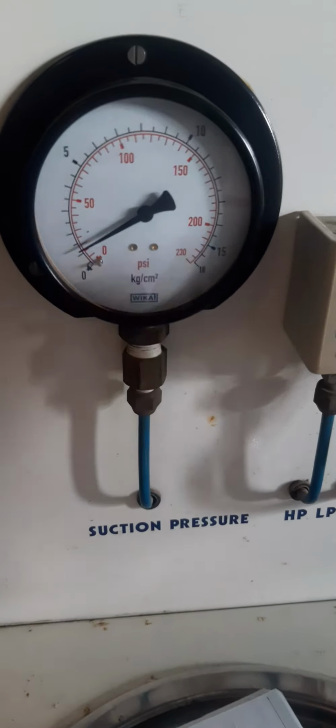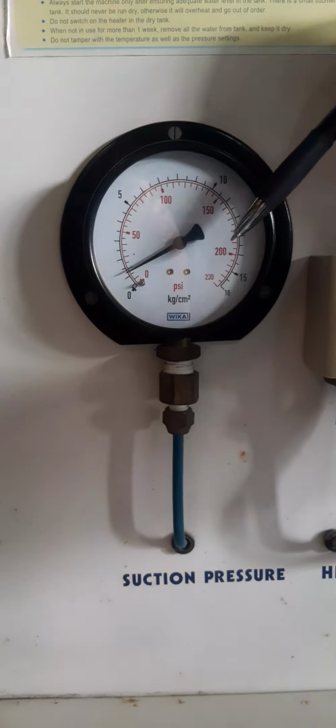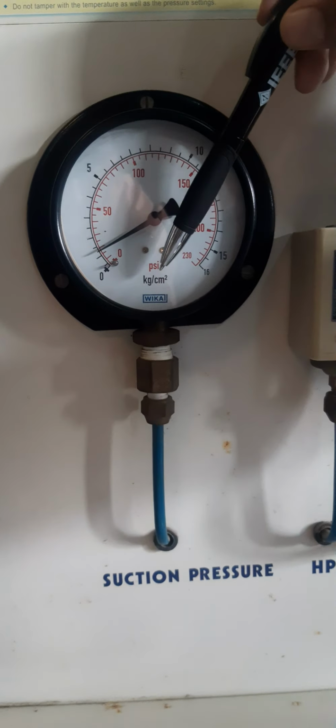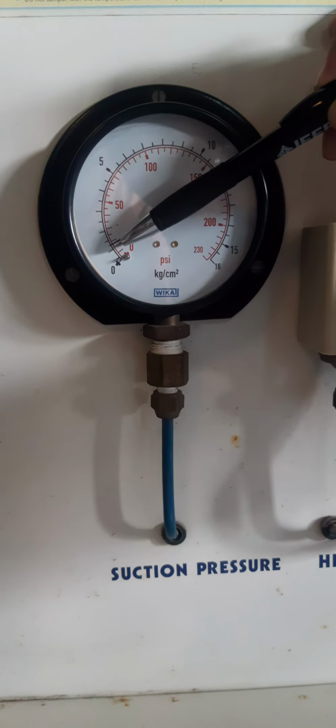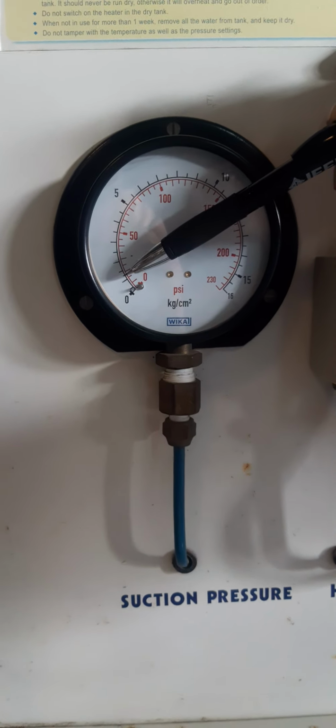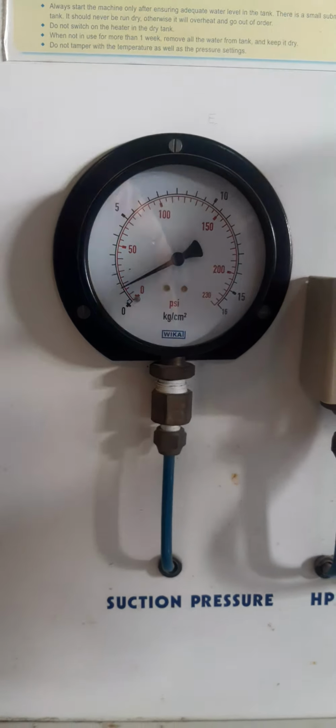Now another one is the suction pressure and discharge pressure. You can see here this is the suction pressure in kg per centimeter square. This is 5, 4, 3, 2, 1. So this is around 1.25 kg per centimeter square.